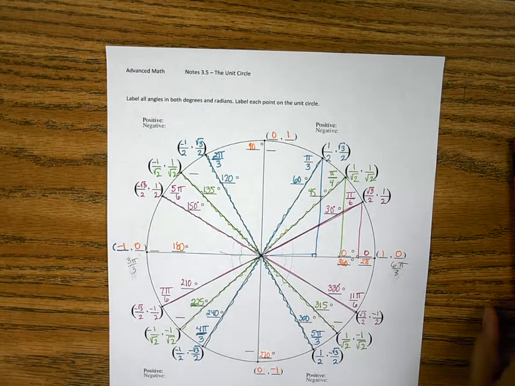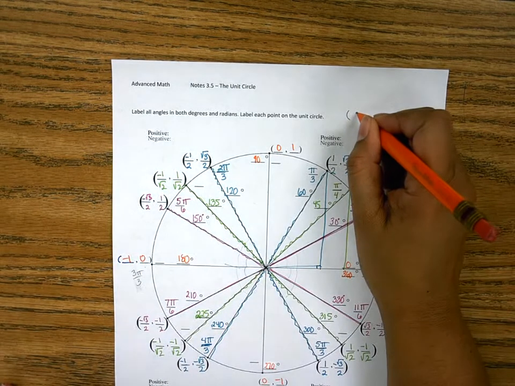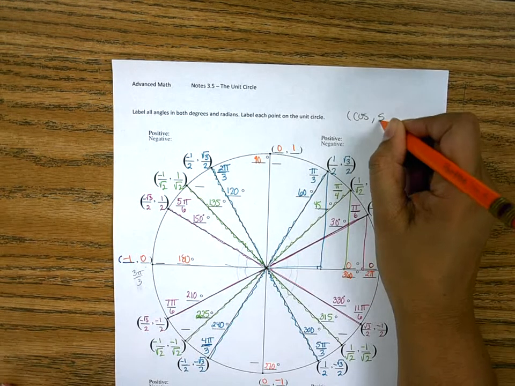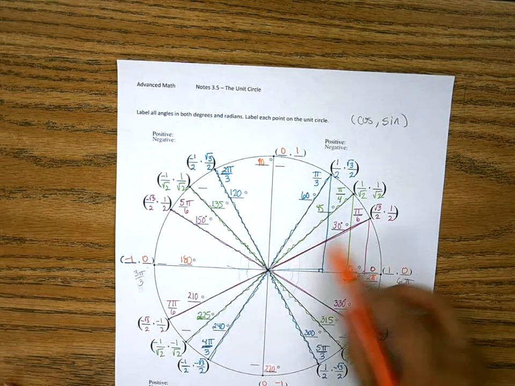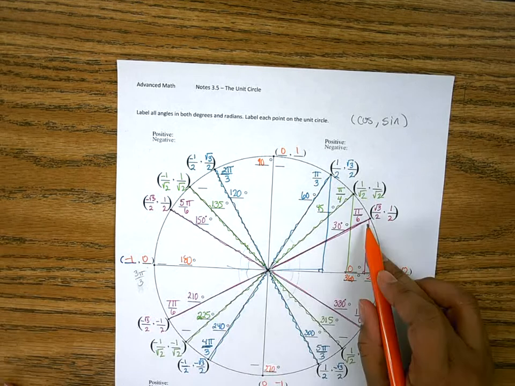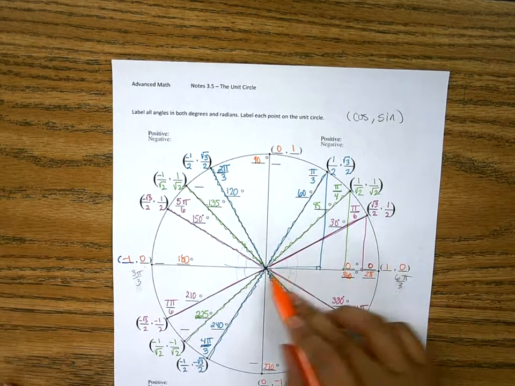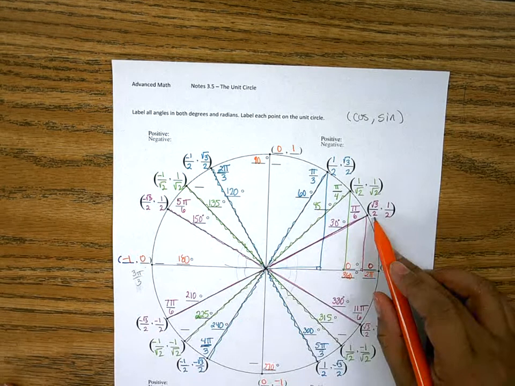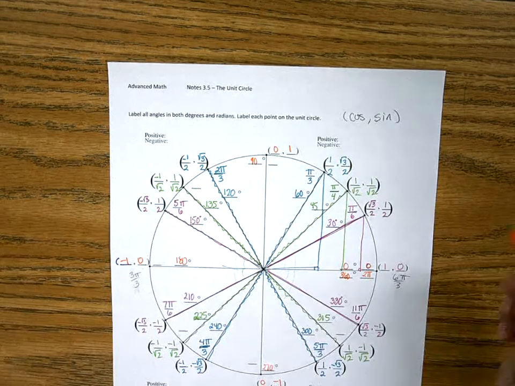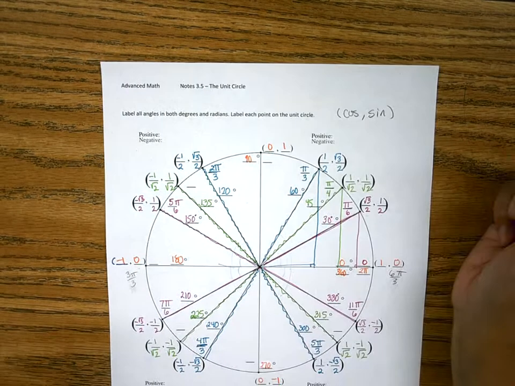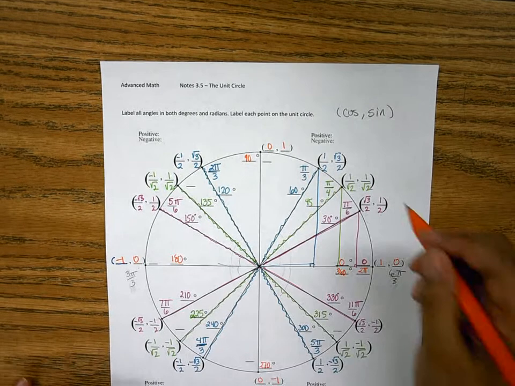Quickly, I'm going to fill these in here. What's positive in quadrant 1? Just a quick reminder that you did learn this last year: cosine is your x and sine is your y. Do you see that? These are unit circles, so the radius is 1. So if you were to do cosine of 30, cosine's adjacent, which is the root 3 over 2. So this is your cosine and this is your sine. And tangent is sine over cosine. All right.